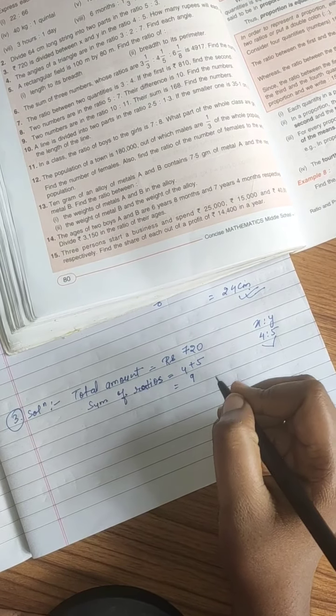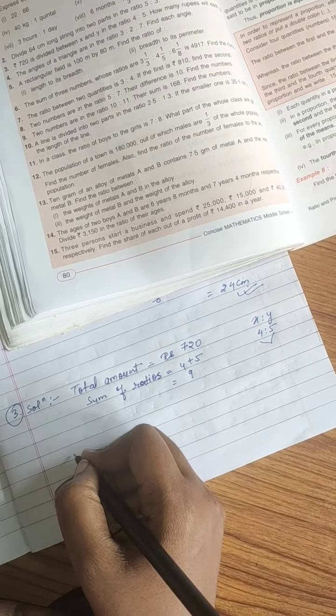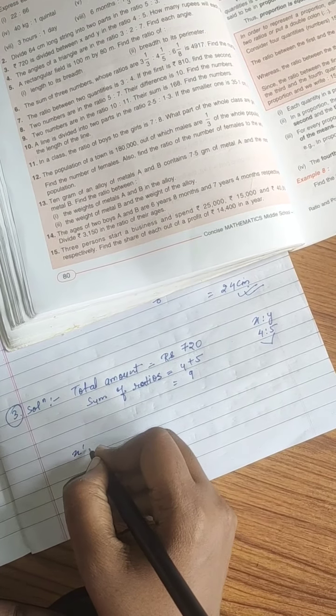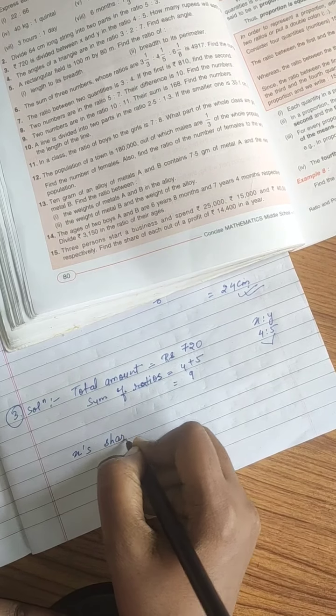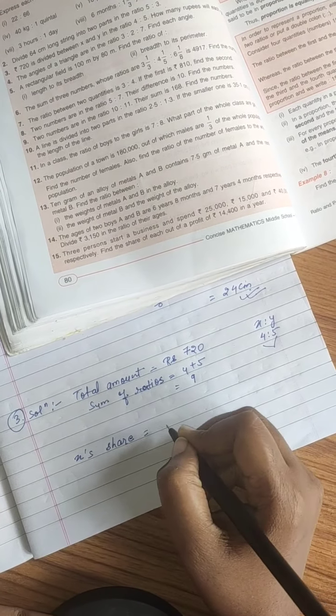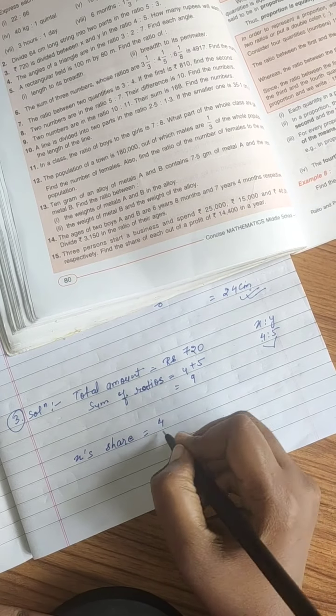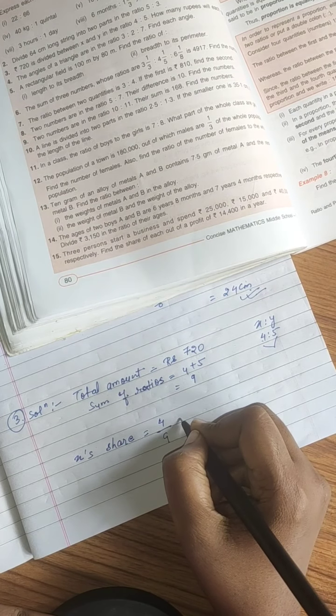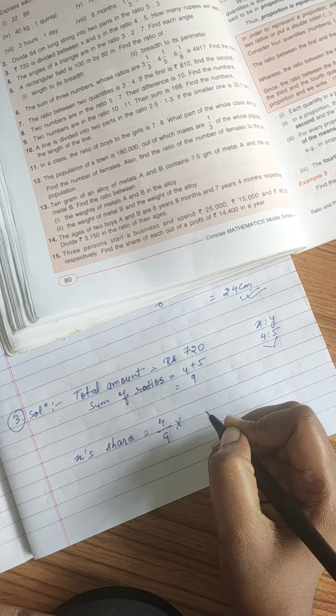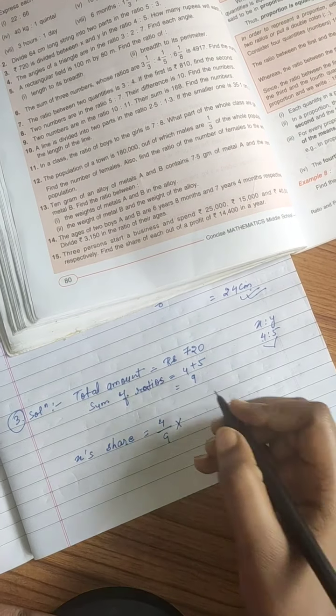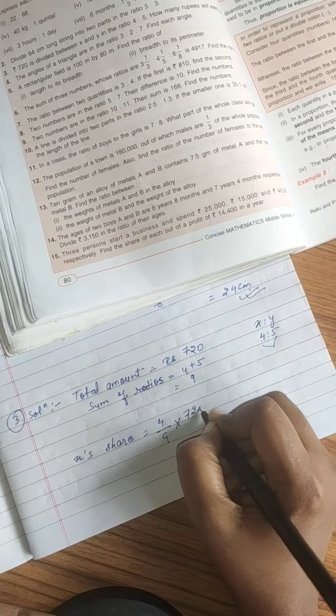Now how many rupees does x get? Let's see. x shares in the ratio 4, and the total in the ratio is 9, and we have to multiply with the rupees, this much 720.